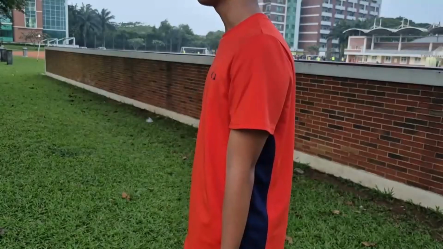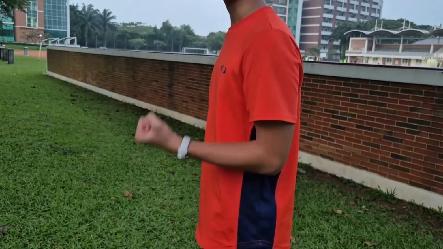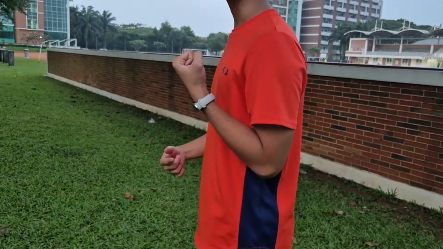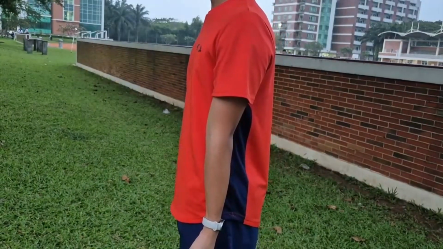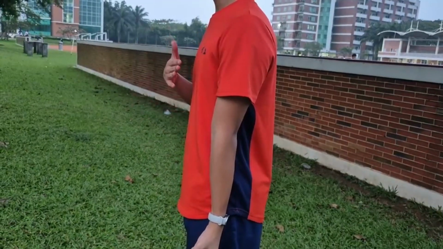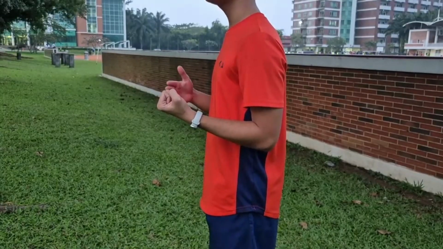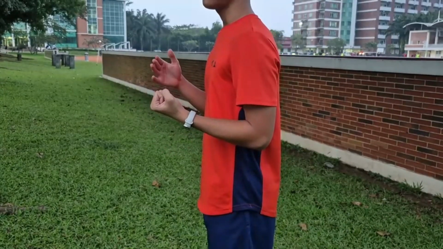I will explain about muscle properties. First is contractility. Contractility is the ability to shorten forcibly when stimulated, because of the sliding filament theory. Second is extensibility. Extensibility is the ability of muscle tissue to stretch beyond its resting length without being damaged. The last one is elasticity. Elasticity is the ability to return to resting length after being stretched or contracted.